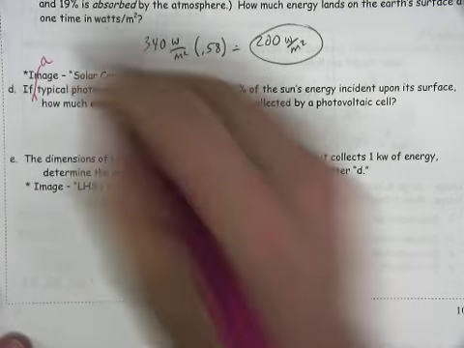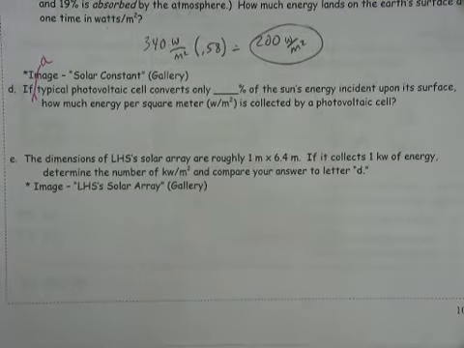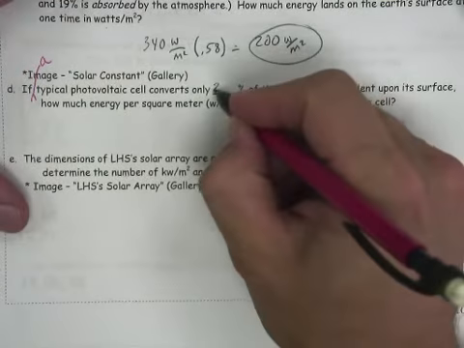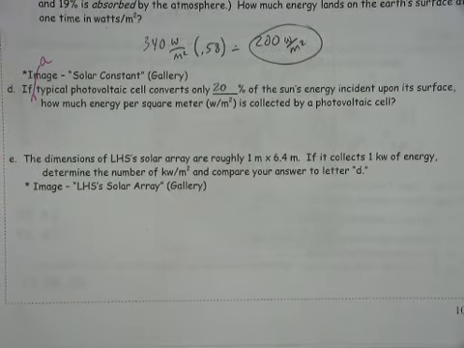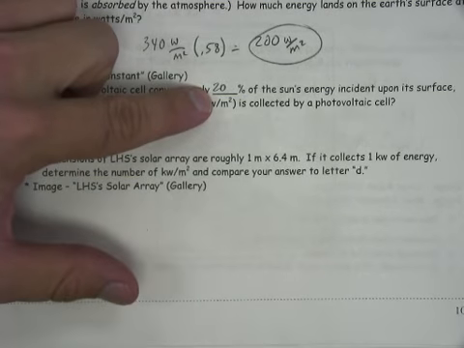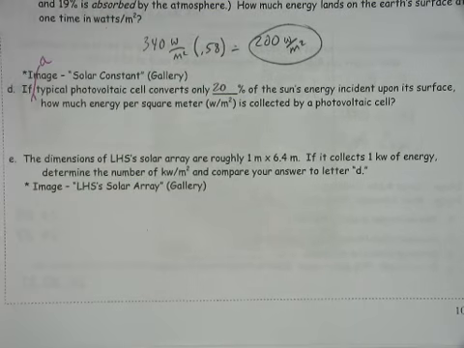If a typical photovoltaic cell converts only 20%, now some are better. The ones that NASA uses are going to be a little more efficient because they have a lot more money to spend on these things, but a photovoltaic cell that you might put on your roof isn't going to have as great efficiency as one NASA might use. So it might be in the range of 20%. Now, it's not an exact number, but it's a good ballpark number for us to use.